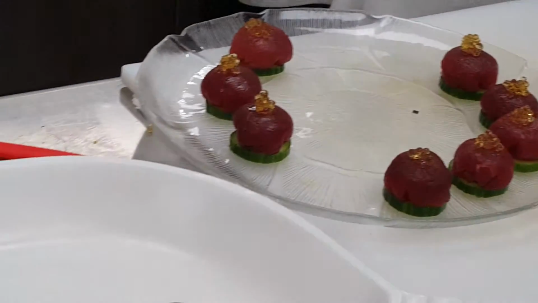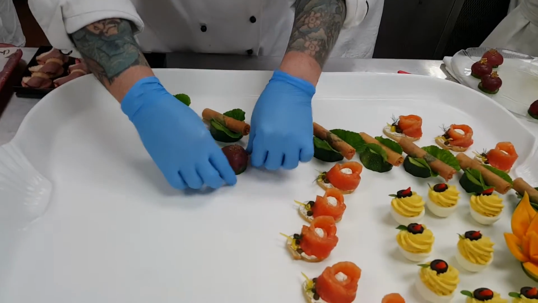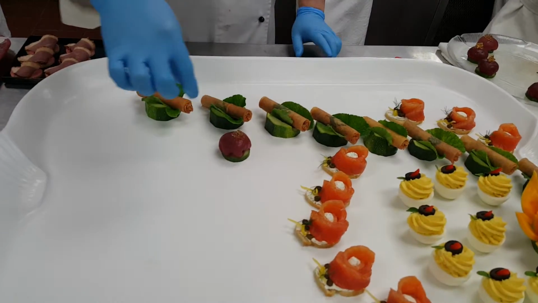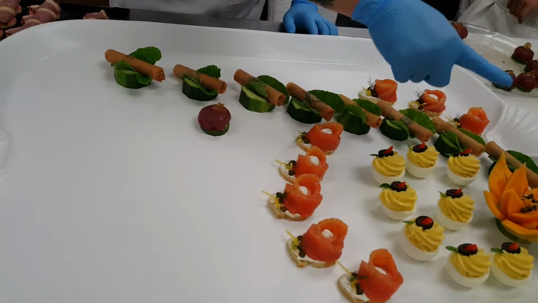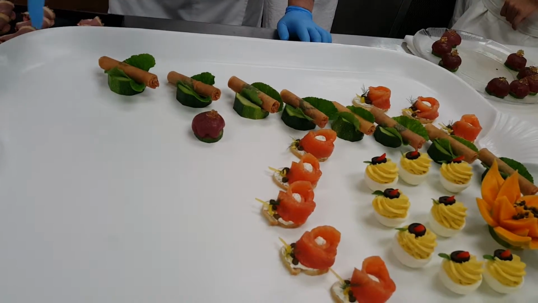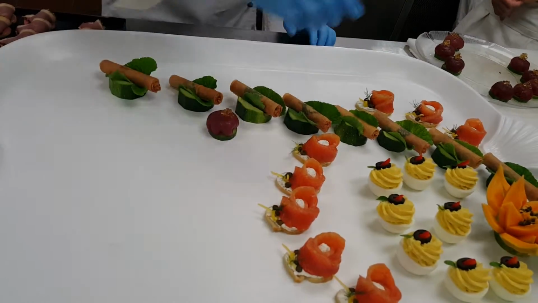Okay, so this is the viewing point of 6 o'clock, so I want the rounded side of the ahi to be here. Okay, so because I have this round shape here, I want to balance off with this round shape here. So I'm going to try and create another round circle using the ahi.